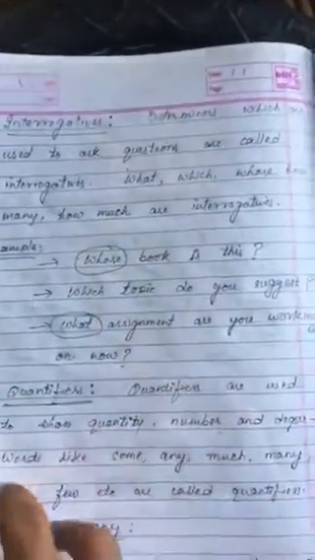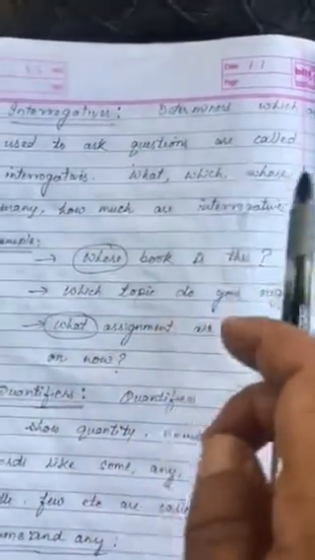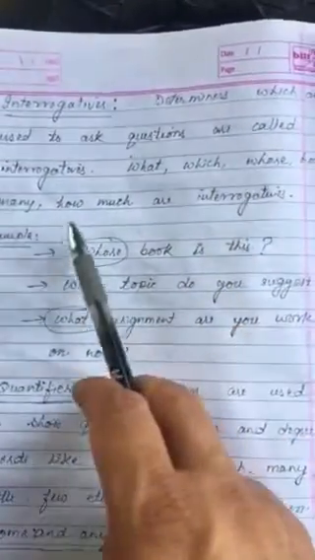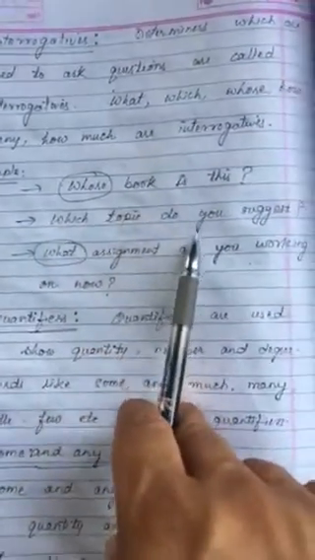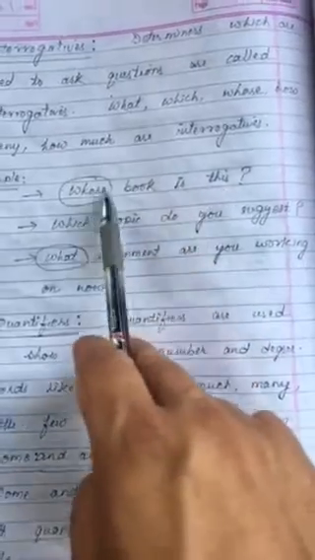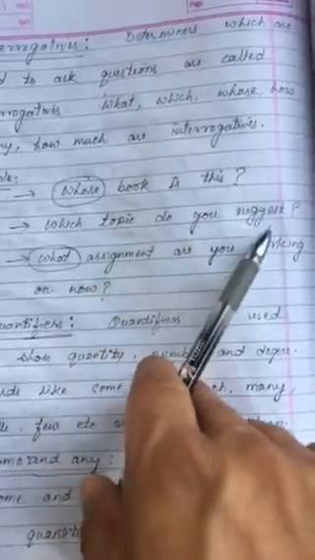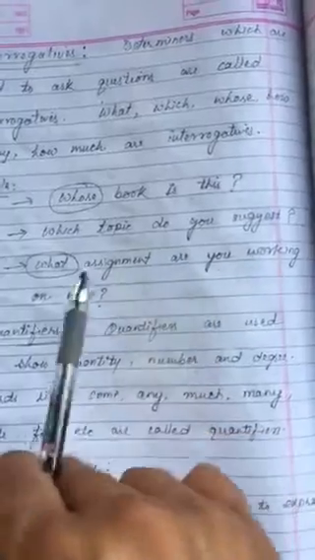Now your next type is interrogatives. What are interrogatives? Determiners which are used to ask questions are called interrogatives, like what, which, whose, how many, how much. You can see the examples. Whose book is this? Here whose is your interrogative. Which topic do you suggest? Which. Again, what assignment are you working on now? So all these are your interrogatives.